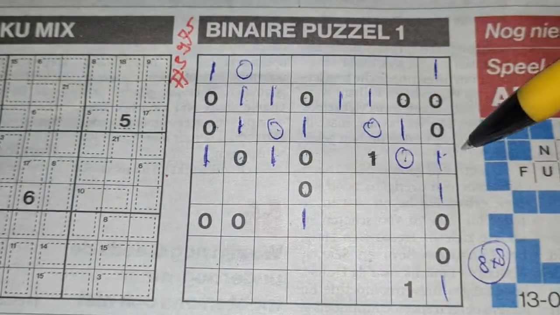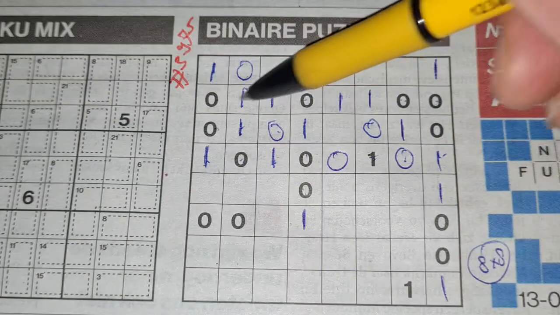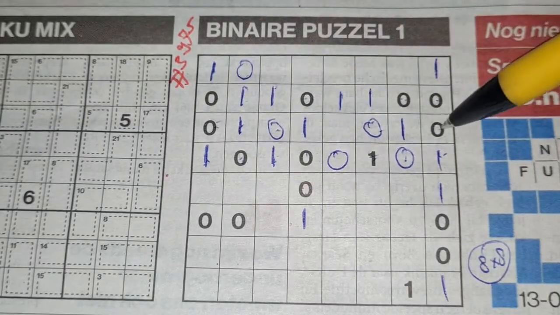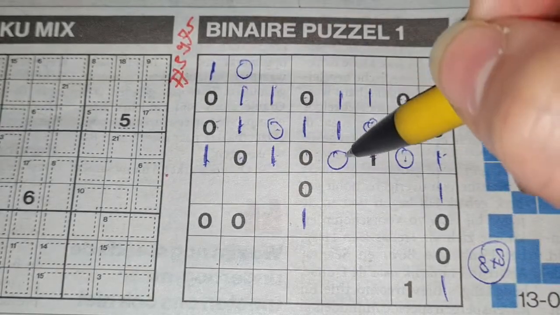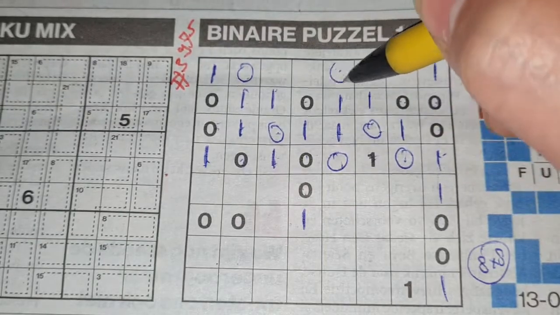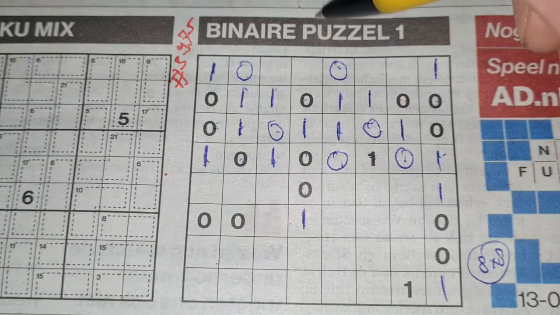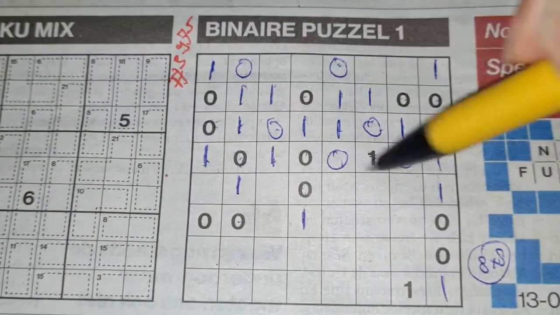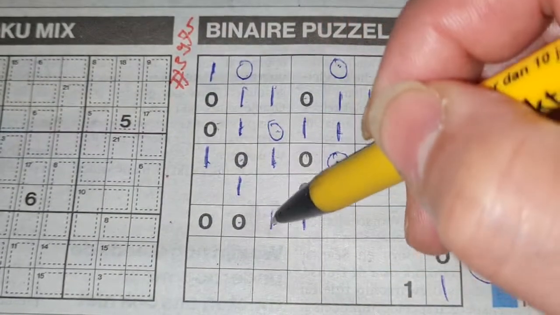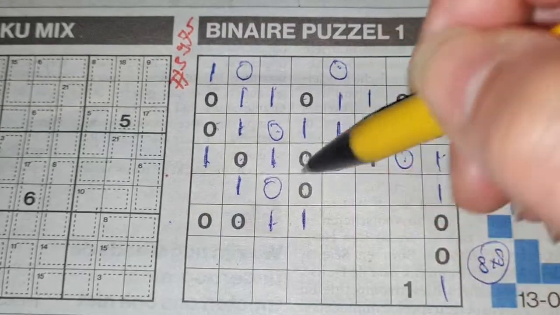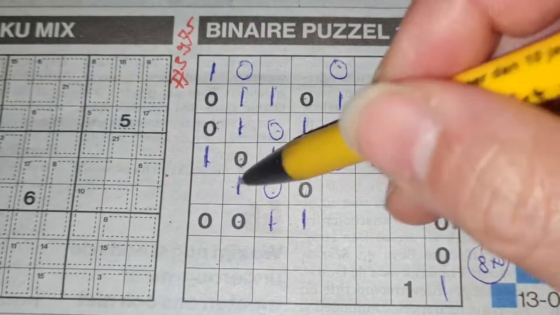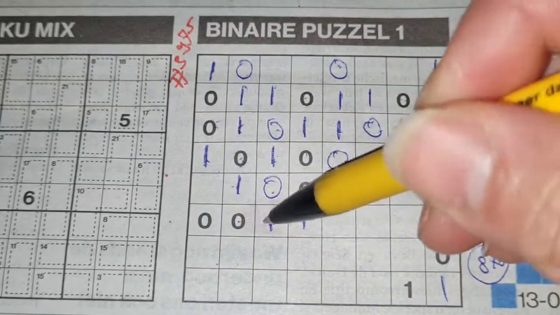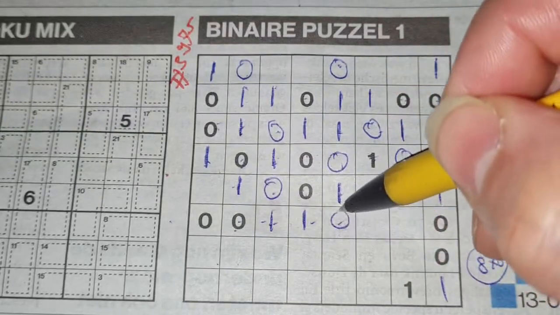4 ones we have here, so the rest are O's. 4 O's we have here, so the rest are ones. Double 1 here, no there, no. Between two O's comes an 1. Double O here, 1 there, 1. Between two ones comes an O. Double O here, 1 there, 1.